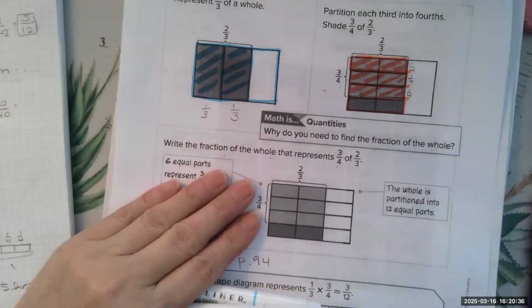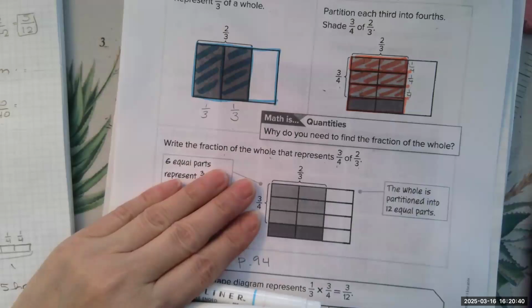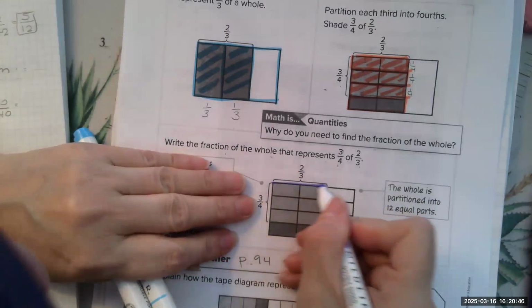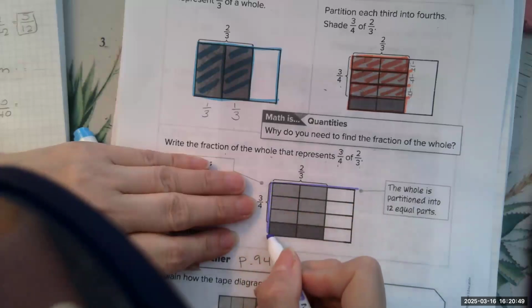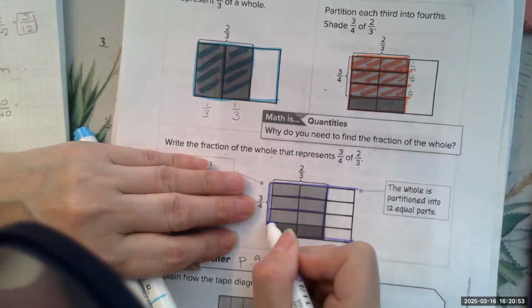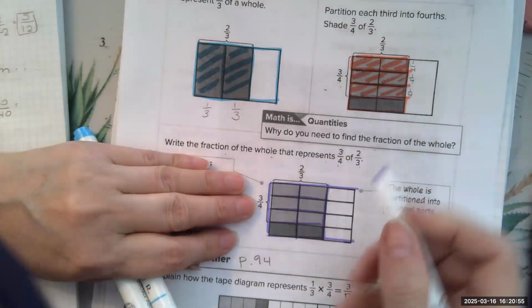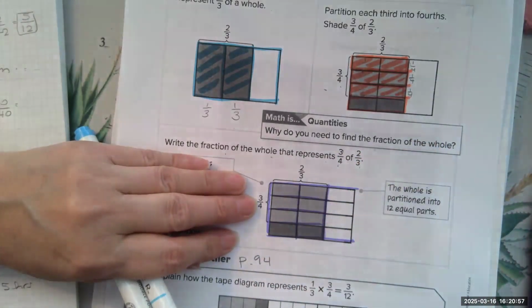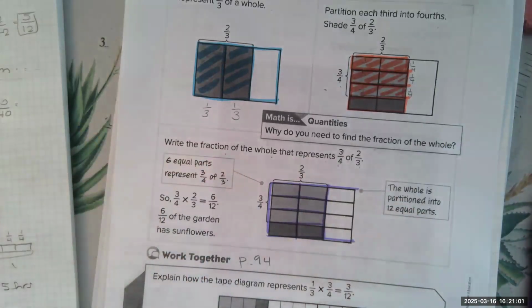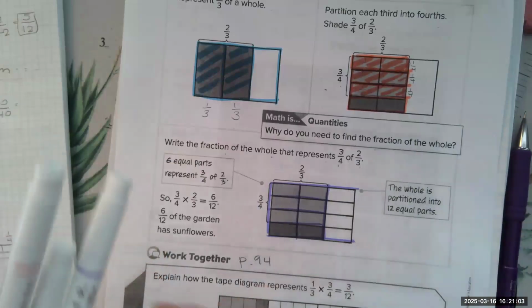So that means that once we divide the whole thing, each one of these is going to be what?